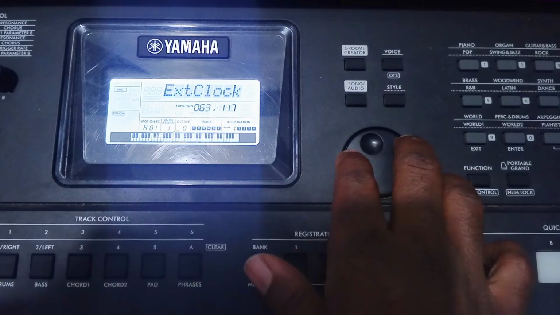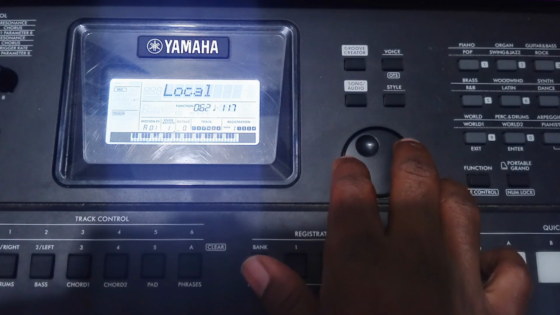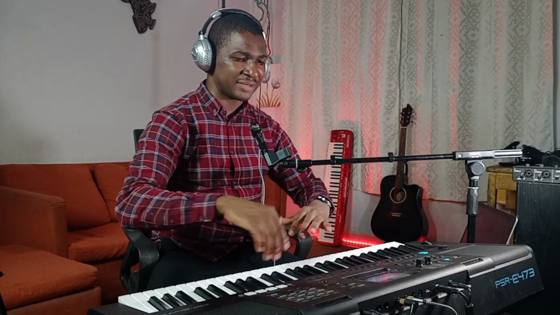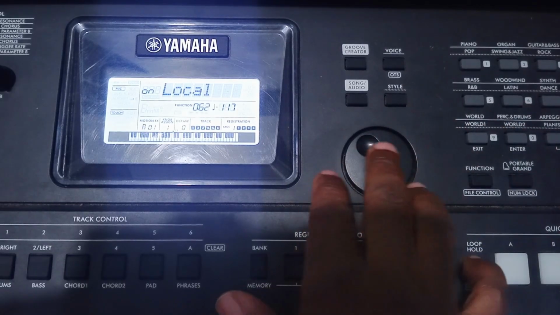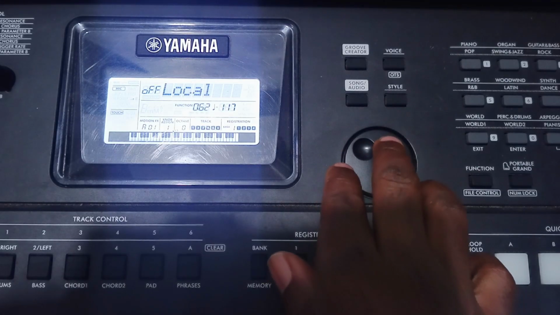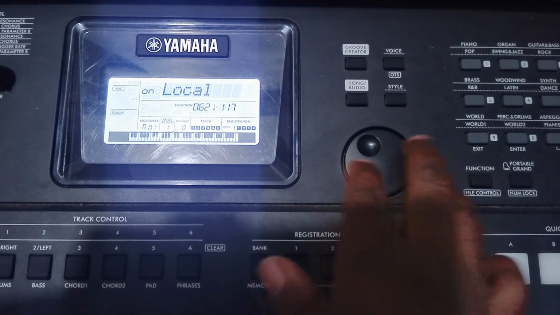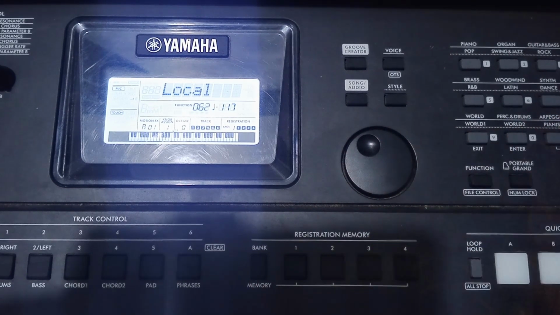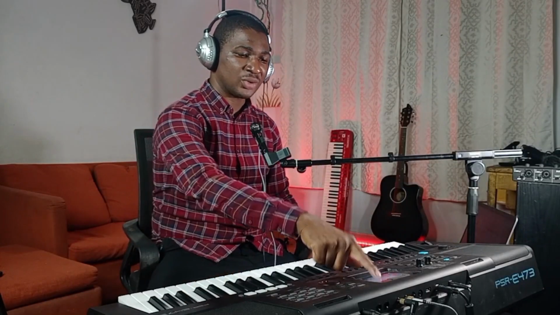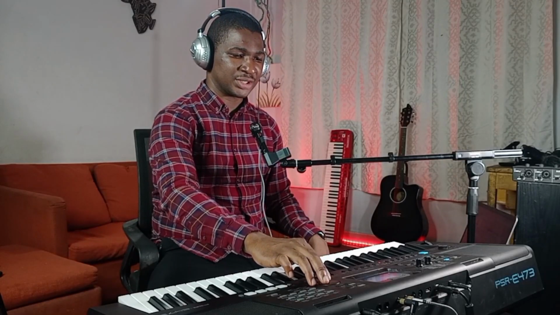Do not confuse it with the local. The local is important for sending out audio signals, live digital audio from your keyboard to the computer. You use that when you want to use the keyboard as an audio interface. When you want to record vocals maybe into your DAW and you want to use the keyboard as an audio interface, local has to be on. For now, it does not necessarily have to be on. I can turn it off. So KBD out is on.